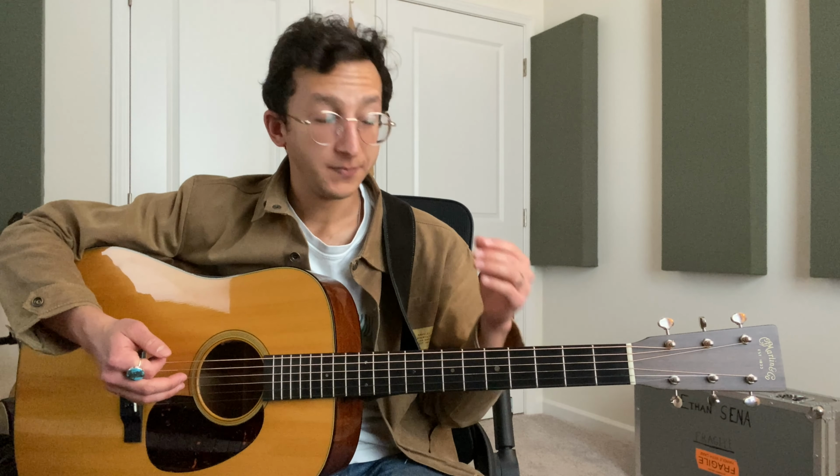You really want to get those memorized. Low E, A, D, G, B, high E, because we're going to be referencing those moving forward. And they're going to be really helpful as we're pointing out different strings to play to get really specific as we're going through our technique.